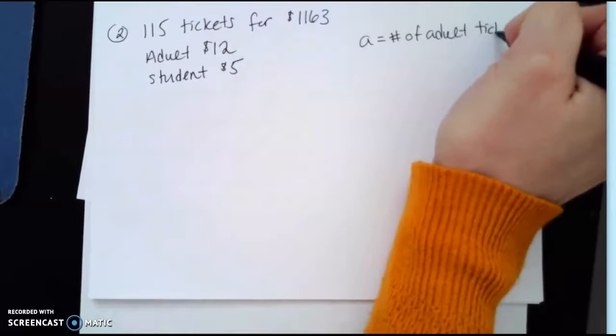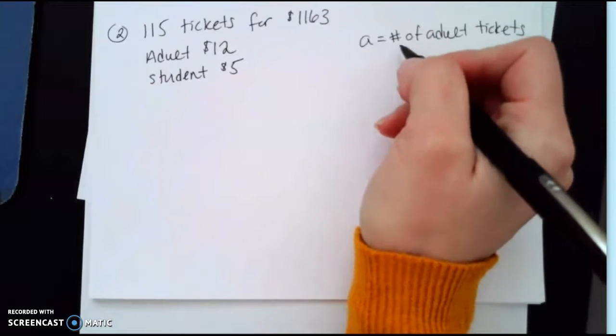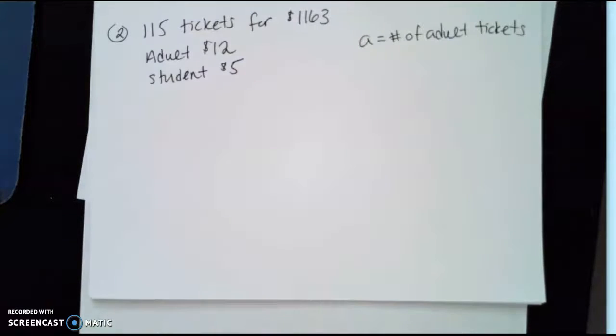Remember that a variable represents a quantity. So A really represents the number of them, how many of them. It doesn't represent adult tickets. Adult tickets is a noun. We want some sort of quantity, some sort of number.